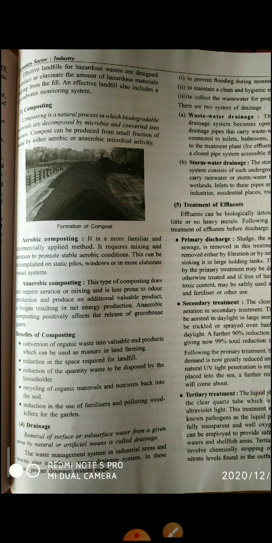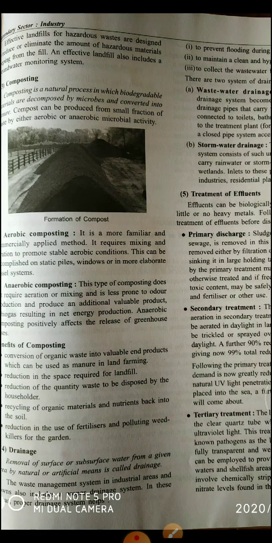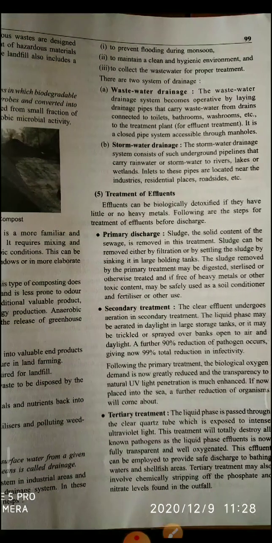Drainage: removal of surface or subsurface water from a given area by natural or artificial means is called drainage. Okay, now the waste management system is in industrial areas and towns also. A proper drainage system prevents flooding during monsoon. It maintains a clean and hygienic environment and collects the wastewater for proper treatment.